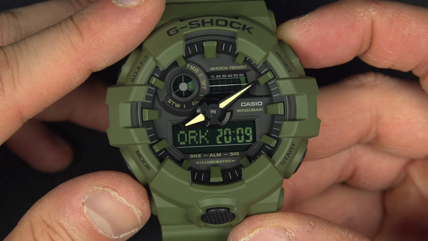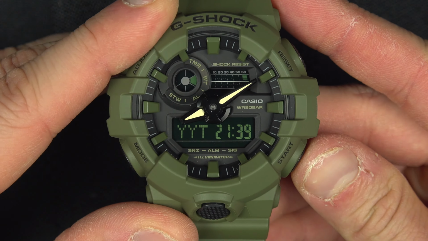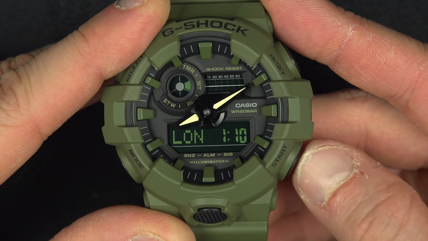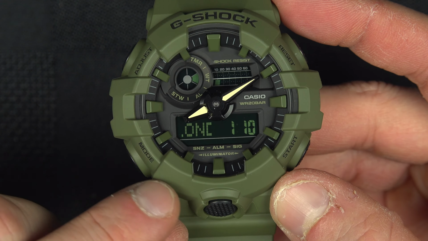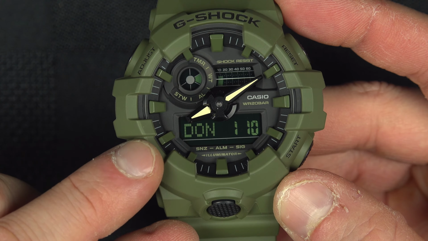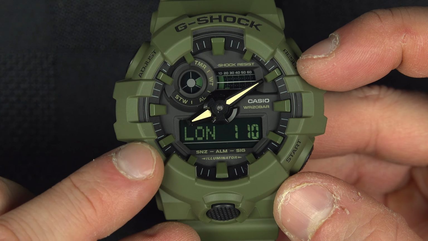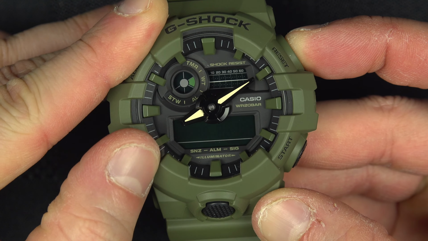But if I want to move, for example, to London, I will need to press the start button until I reach London. So that was the universal time clock, and this is London. So I can see that here, this is still 8:10. But if I want to move to London, what I will need to do is to press and hold the reset button. You see the swap?